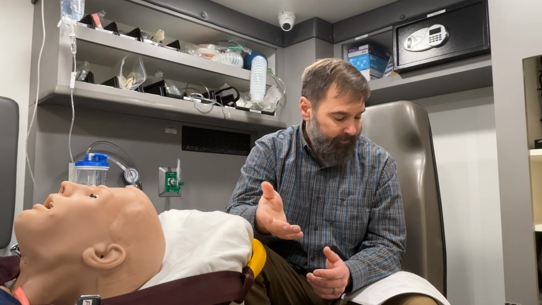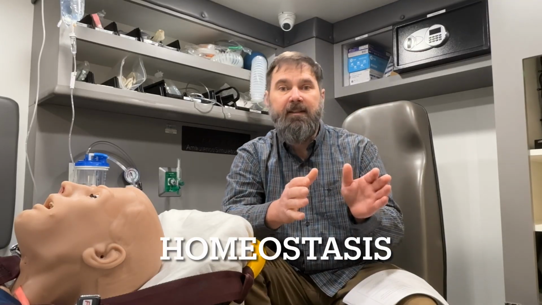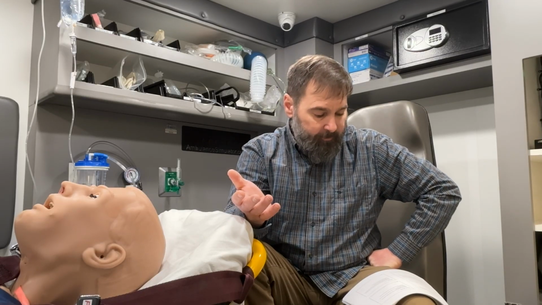So the body attempts to restore homeostasis, and remember, homeostasis is a state that our body likes to be in. Our body likes to be normal, and if we're not normal, then our body shows signs and or symptoms that we're trying to correct that. So our body's constantly in that balance of what's normal, what's not. And our body's really good at managing that, but in some cases our body's trying to compensate, but the compensatory factors are just too overwhelmed and our body cannot compensate.